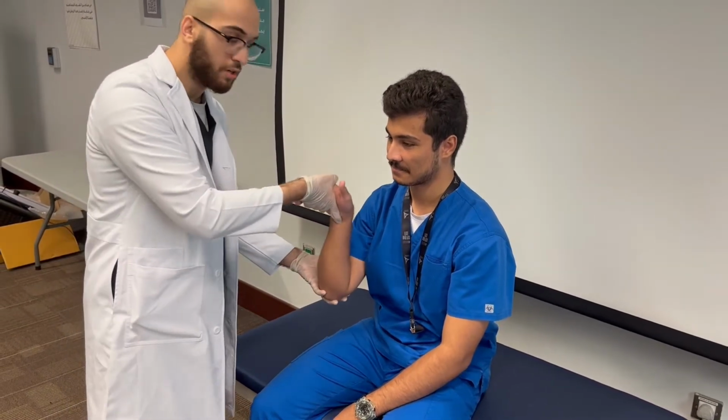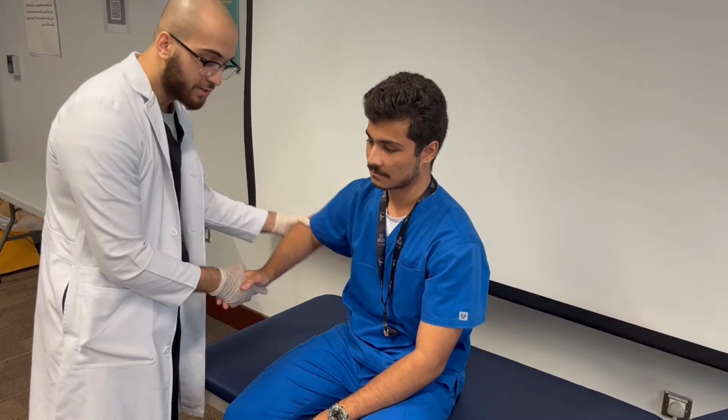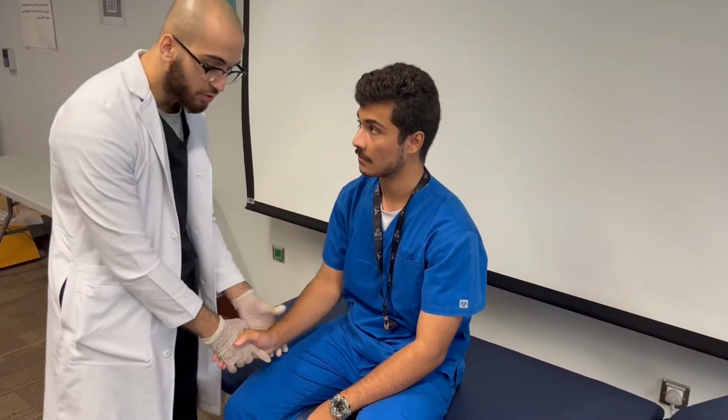Okay. Flexion of the elbow, circumduction of the shoulder. As you can see, I started distally and then went proximal. It's good to choose one approach and continue with it. Can you please remove your watch?